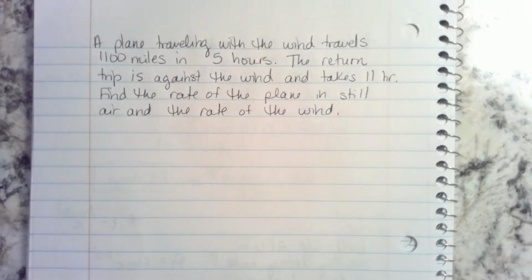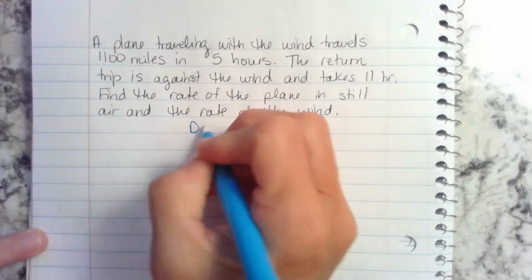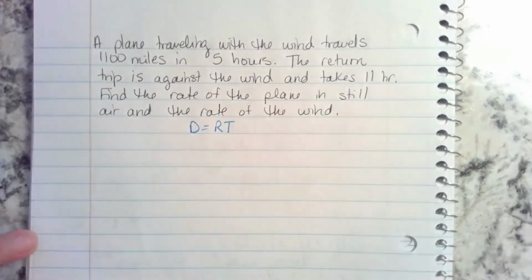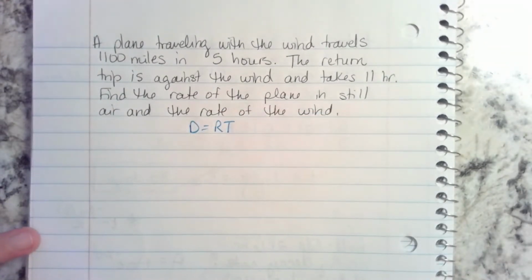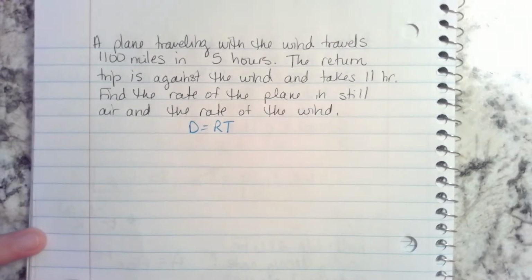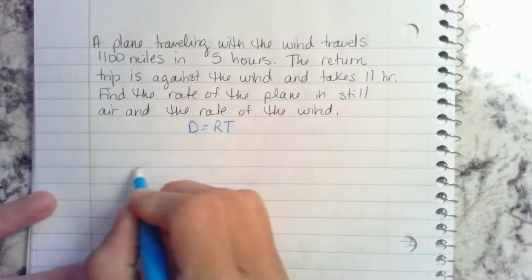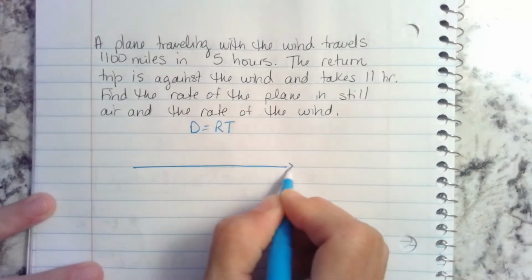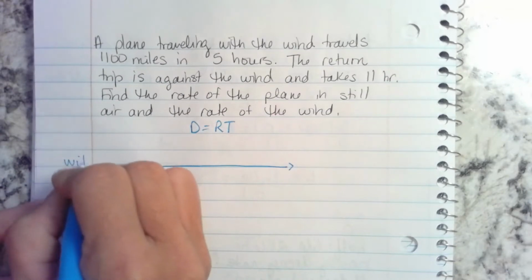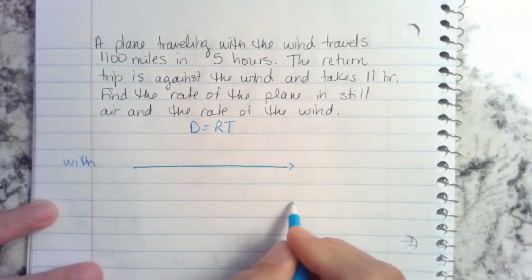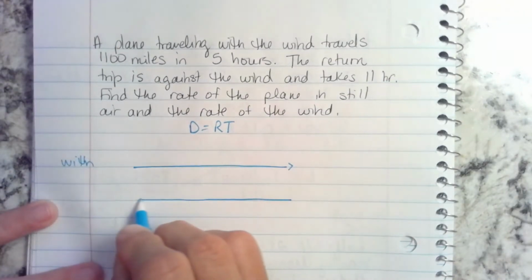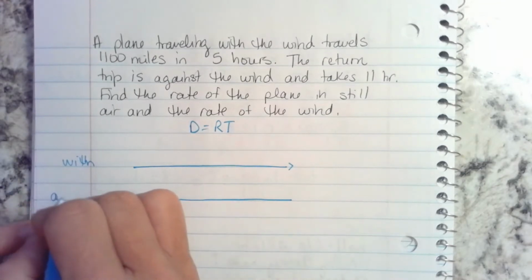So in a problem like this, we need to remember that we're using this formula, distance equals rate times time. I call it DIRT, by the way. So we have two cases. We're traveling with the wind and against the wind. So I'm going to travel with the wind in this trip, and then we're going to turn around and come back and travel against the wind.